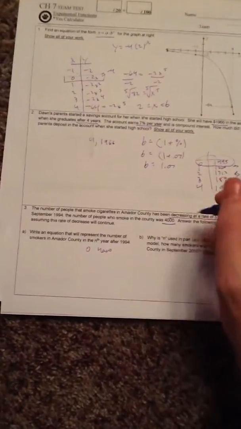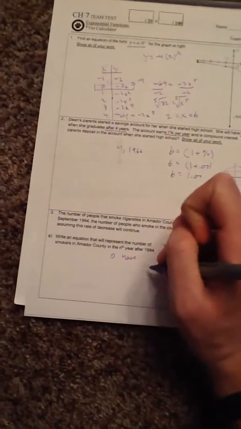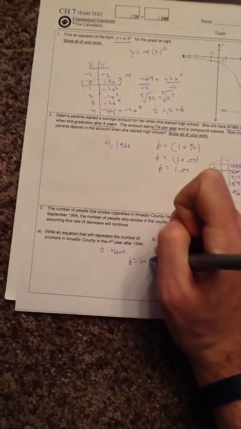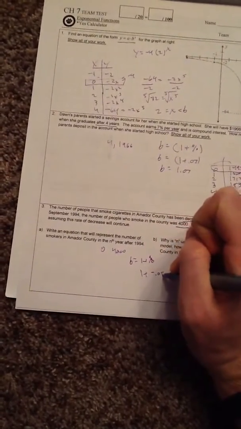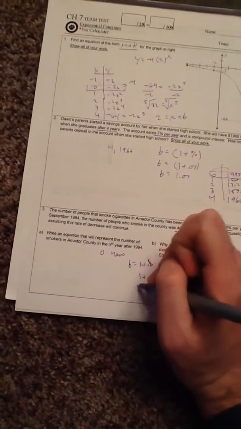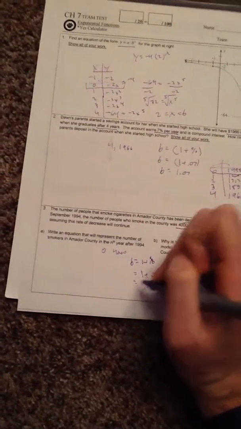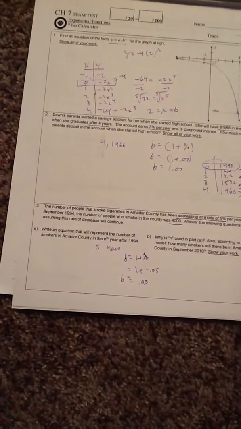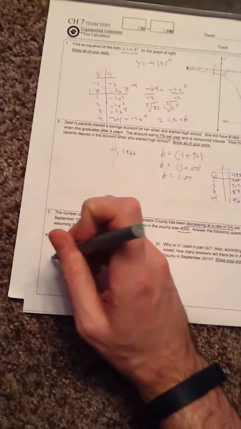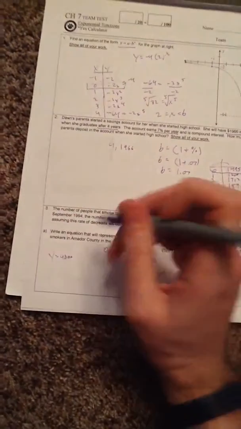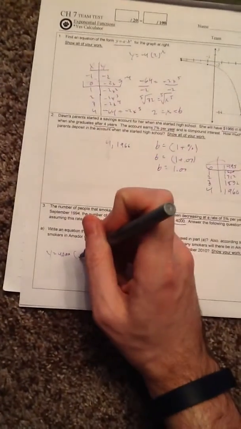And then here we have our multiplier again. Same deal as up here. We're going to do the multiplier B equals 1 plus the percent. So here it's going to be 1 plus negative 0.05, because we're going down by 5%. So my B value is actually 0.95. And that makes sense, because we're going to multiply by a number smaller than 1, so we're going to keep going down, which matches up with decreasing right here. So our final equation, we get y equals 4,000 times 0.95 to the x. And so that's what our equation is.